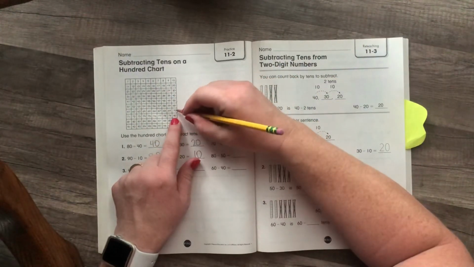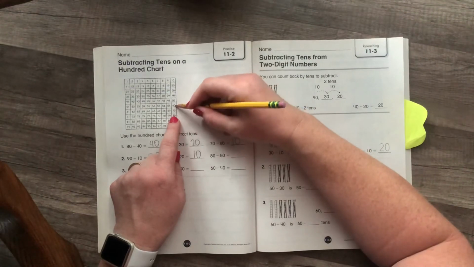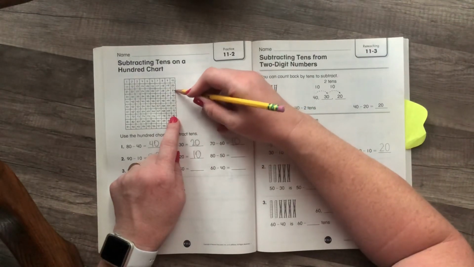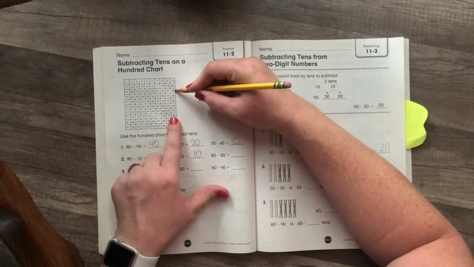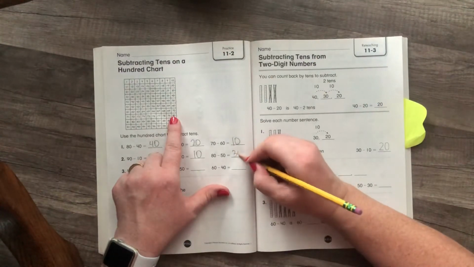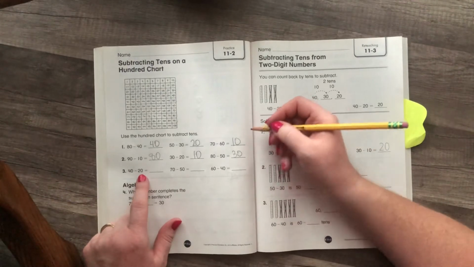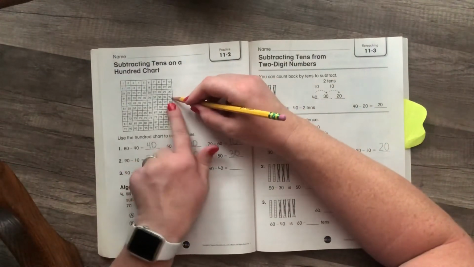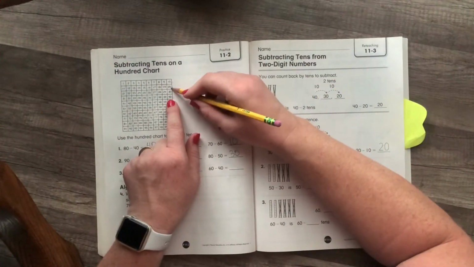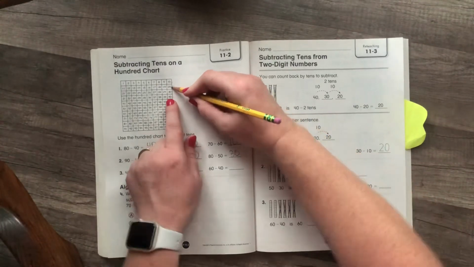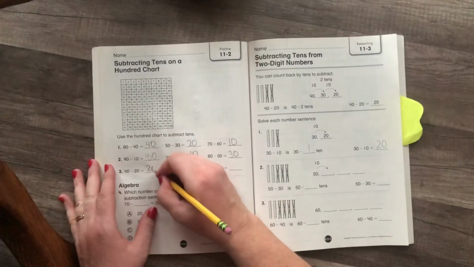80 minus 50. Ready? 10, 20, 30, 40, 50. What number did we stop on? 30. Great job. All right, 40 minus 20. Let's start at 40 and let's subtract 20. 10, 20. What did we stop on? Good job, we stopped at 20.